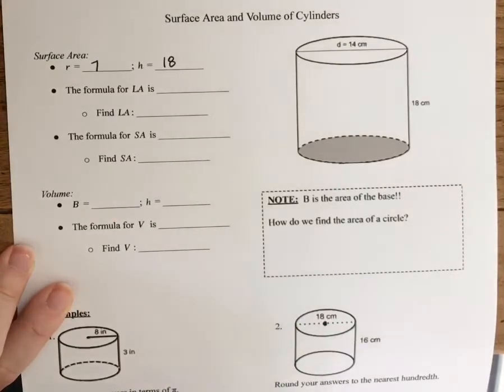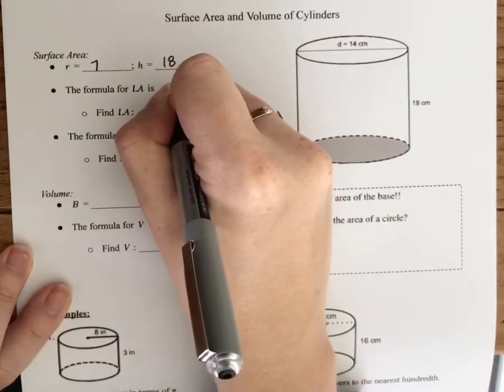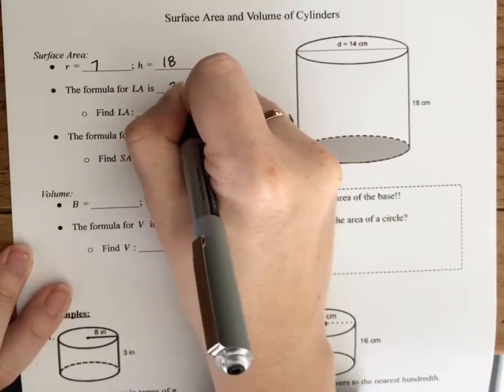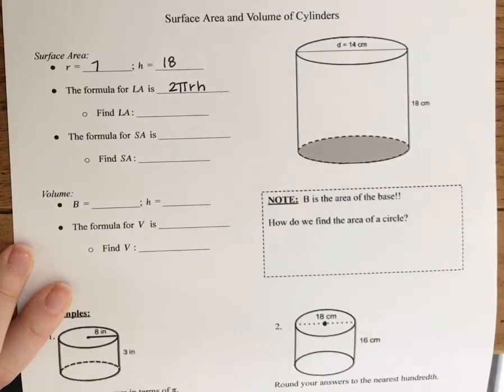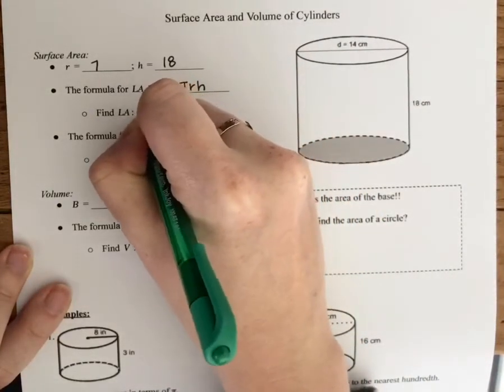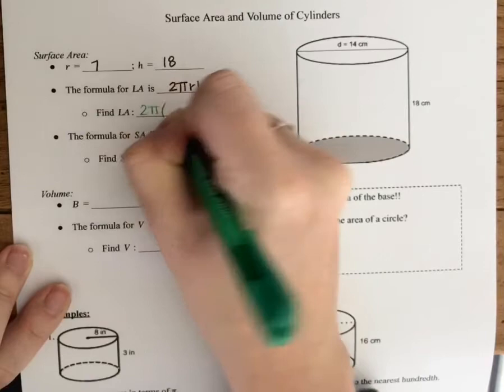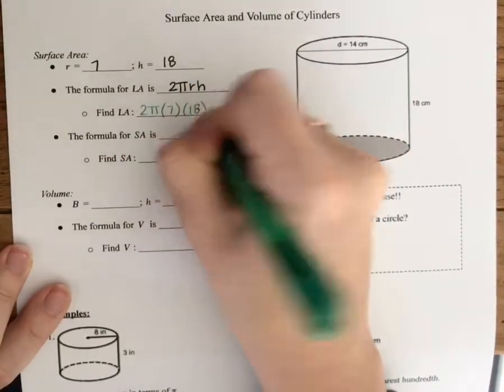All right, the formula for lateral area of a cylinder is this. This is coming just from the formula chart. It is 2 pi r h. So let's go ahead and plug that in. We have 2 times pi times 7 times 18.